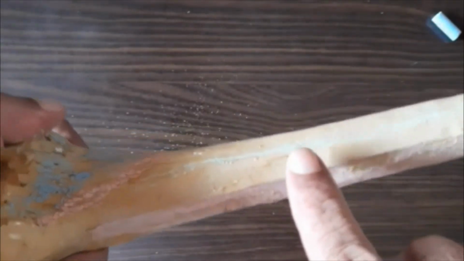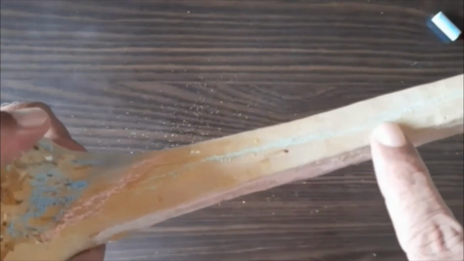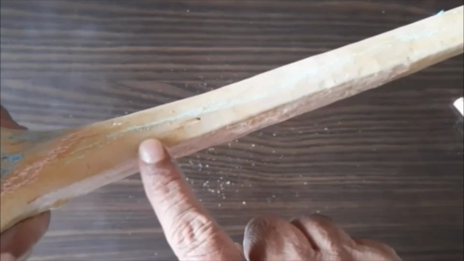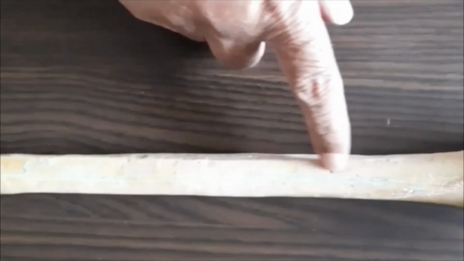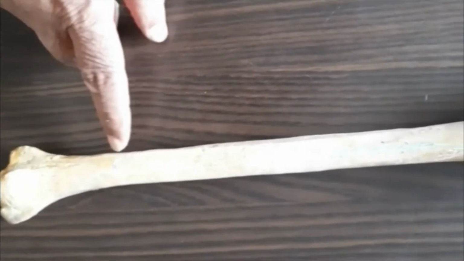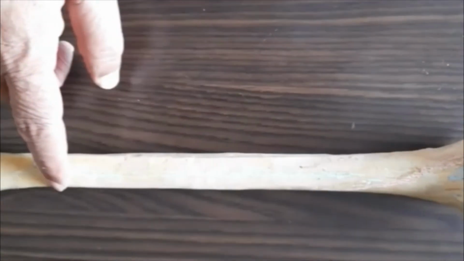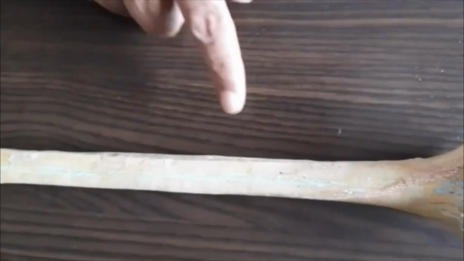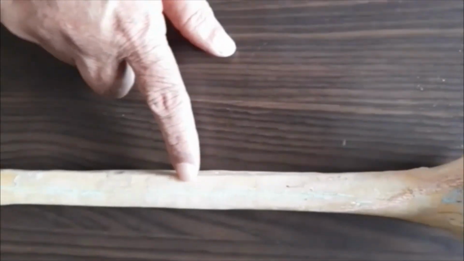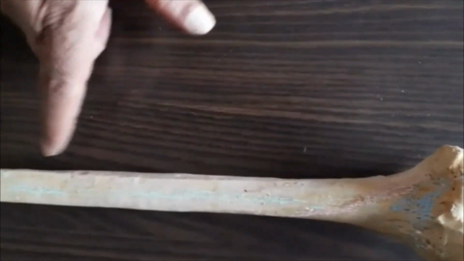This is a vertical line, and this vertical line will divide this posterior surface into the medial area and the lateral area. The medial area, which is towards the medial malleolus, will give origin to the flexor digitorum longus, and then the lateral area will give origin to the tibialis posterior in the upper two-thirds of the posterior surface.